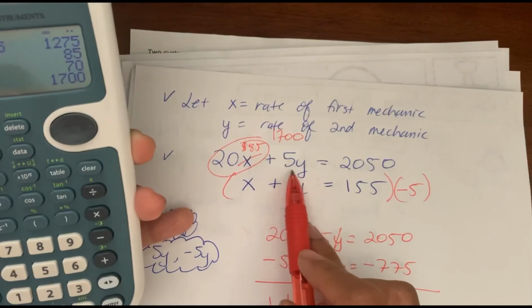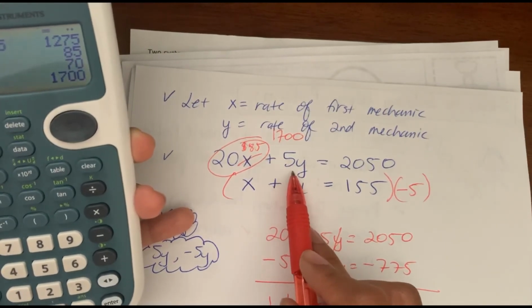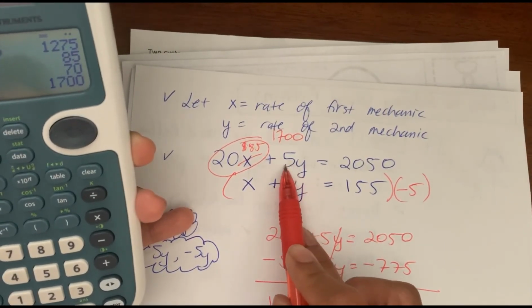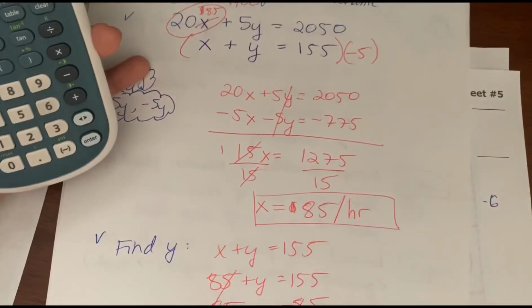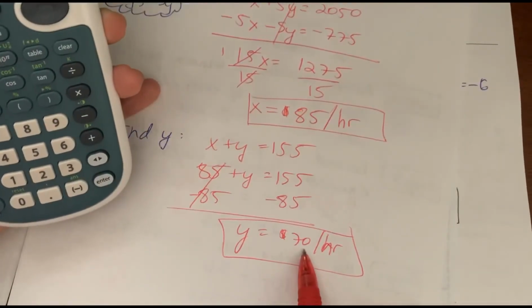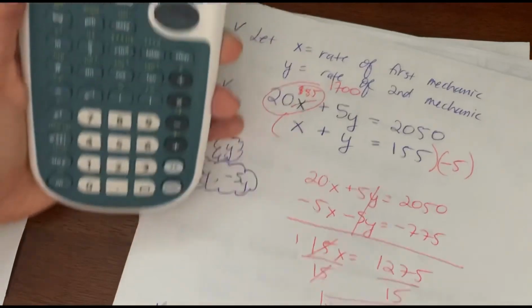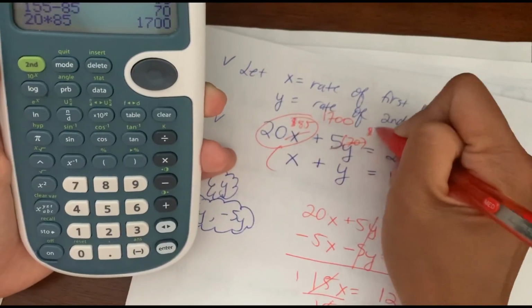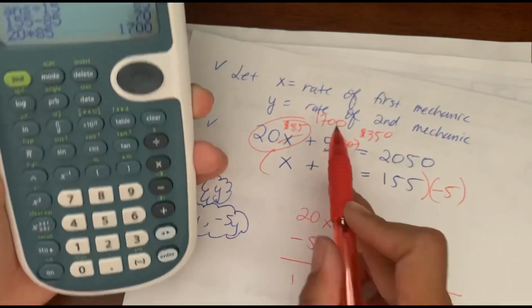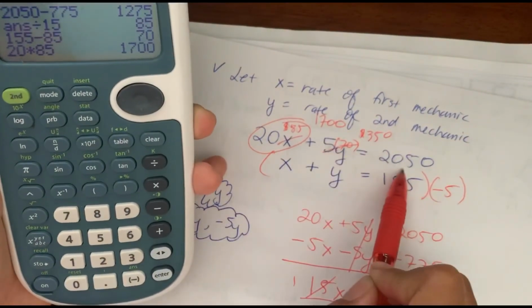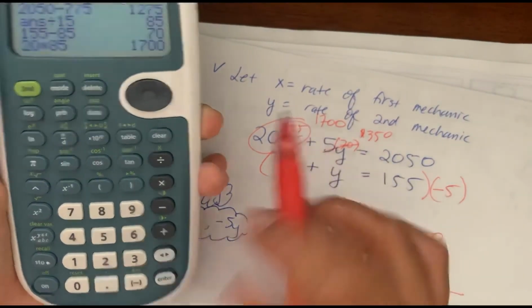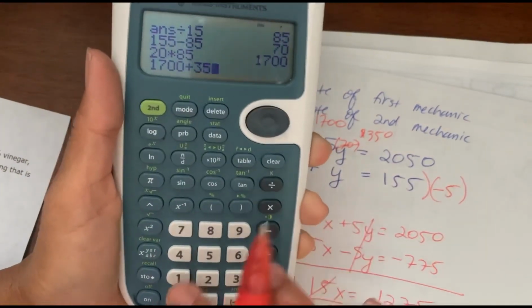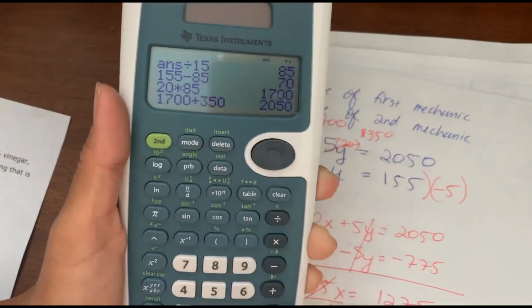The second guy worked 5 hours, and he charged $70 an hour. So 5 times 70 is $350. So the second guy made $350. When I add them all up together, do I get $2,050? $1,700 plus $350 is indeed $2,050.